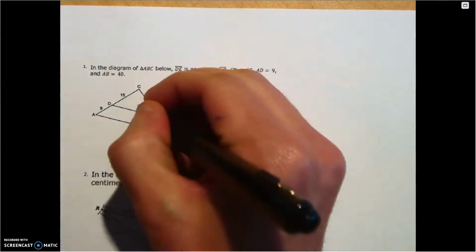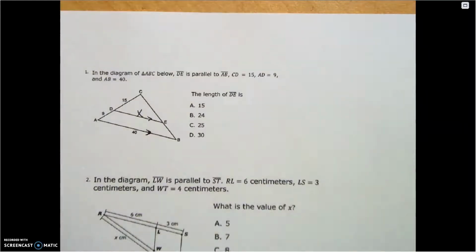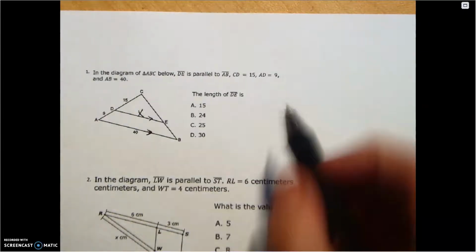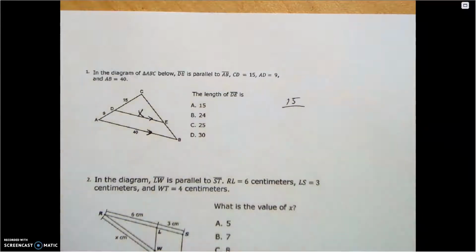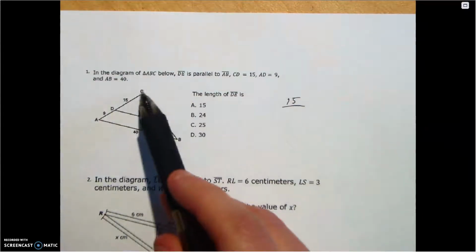DE is here. So if I don't know it, I'm going to put an X there. So I need to make a proportion to help me figure out what this answer would be. I'm going to look at my small triangle. My small triangle, so 15, needs to go with the entire length of the big triangle.